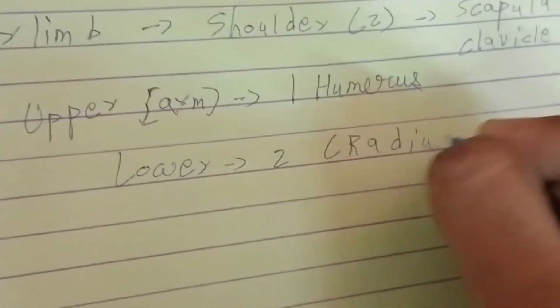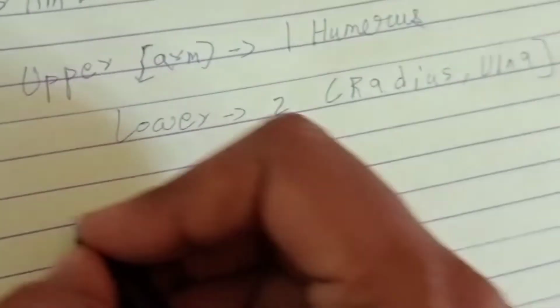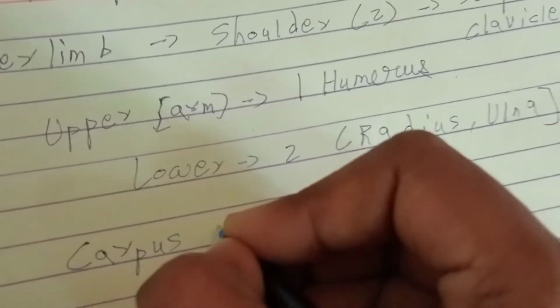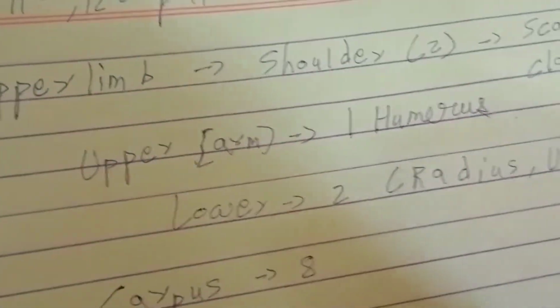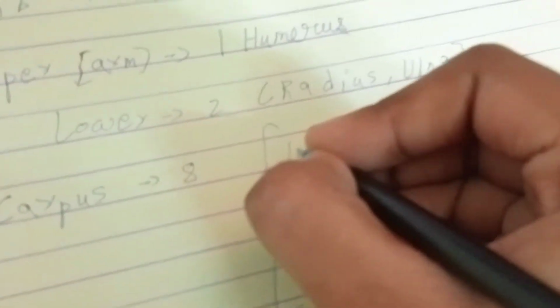That is the radius, ulna. Now coming to the hand, that is the carpus, they are around 8. These hand bones are really very important, that is the wrist area.